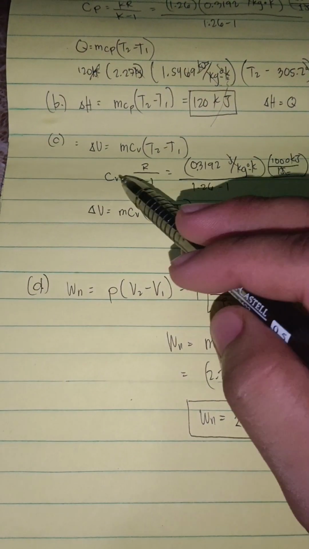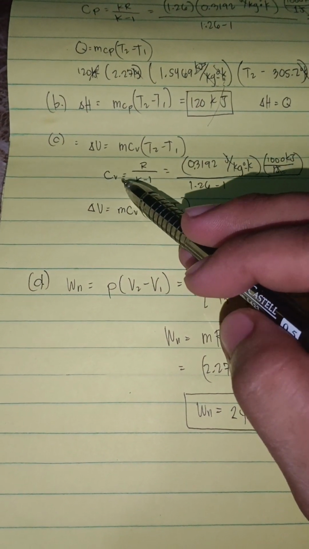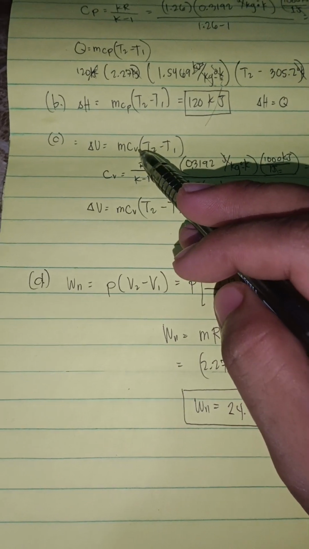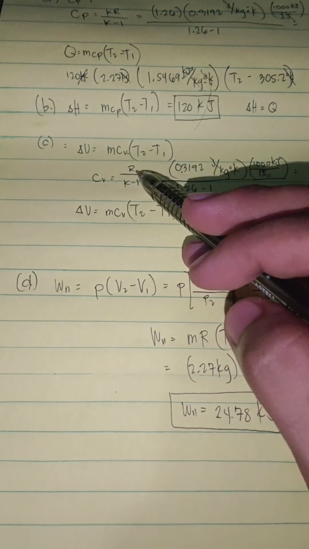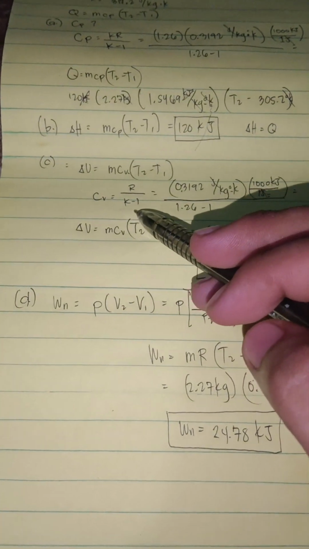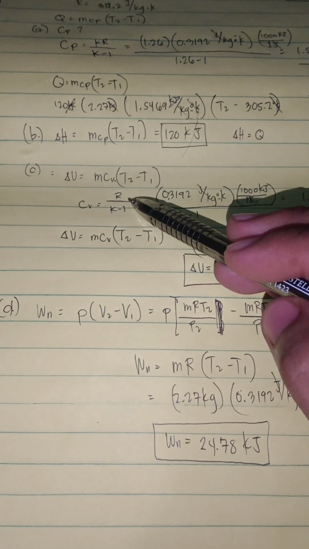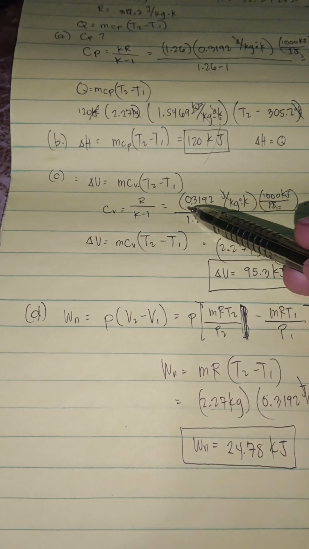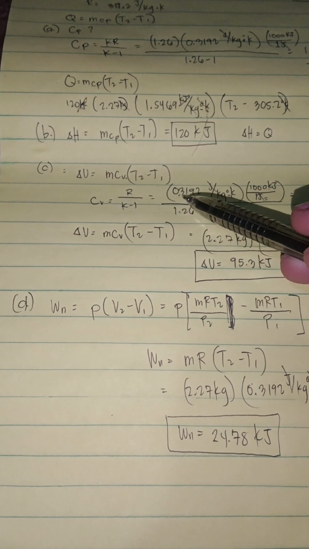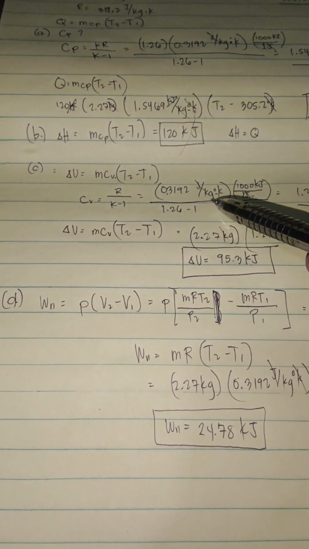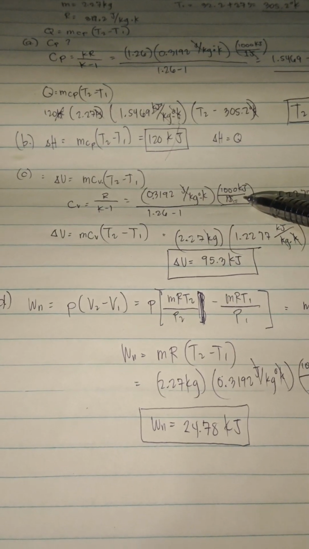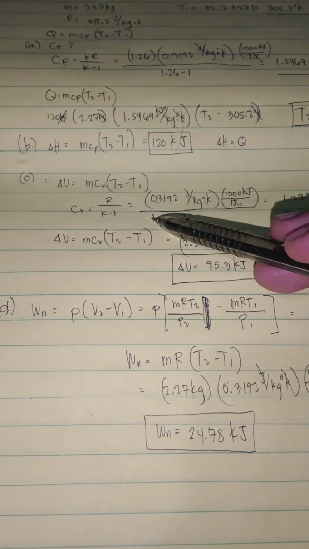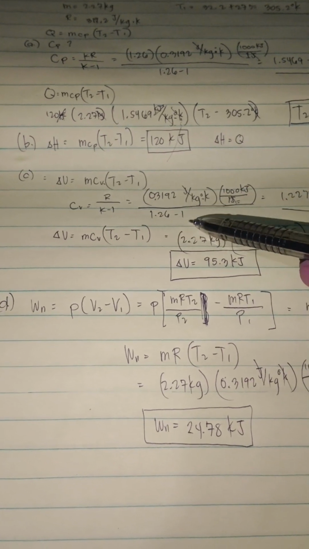First we have to solve for the constant volume, which is unknown. Constant volume equals R over K minus 1, where R is the gas constant. So R equals 0.3192 kilojoules per kilogram degree Kelvin, over 1.26 minus 1.